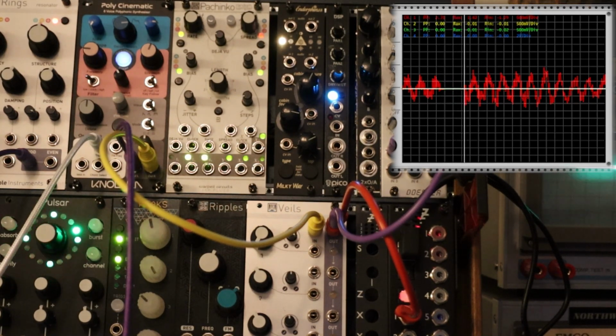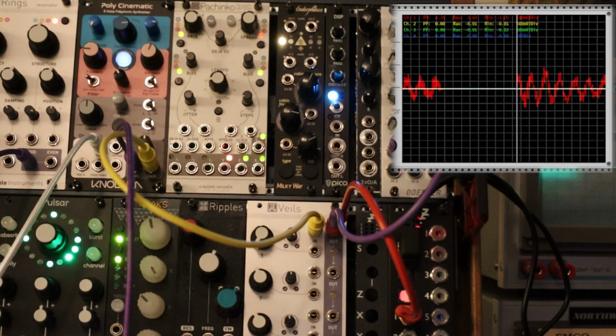That does the same thing if you remember back from the other video where we were talking about amplitude. Even though this isn't a sine wave and this is a wavetable, it's still doing the same idea.